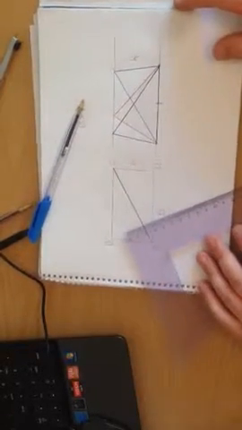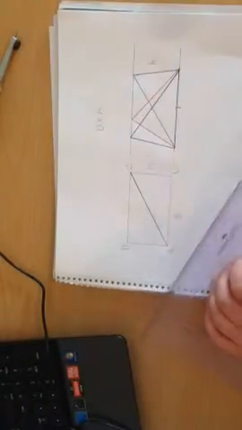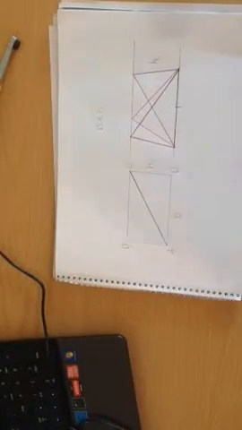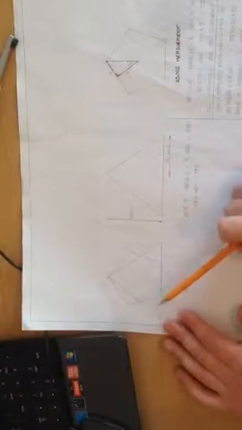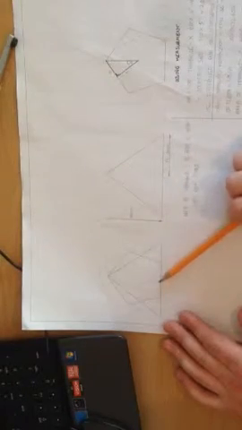Next we're going to look at converting a polygon into a triangle of equal area. We've already done this by manual drafting in the lab. So we can see here we start off with our polygon, our pentagon, 5 equal sides.